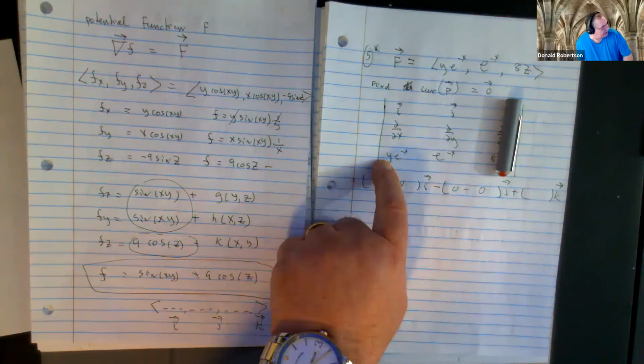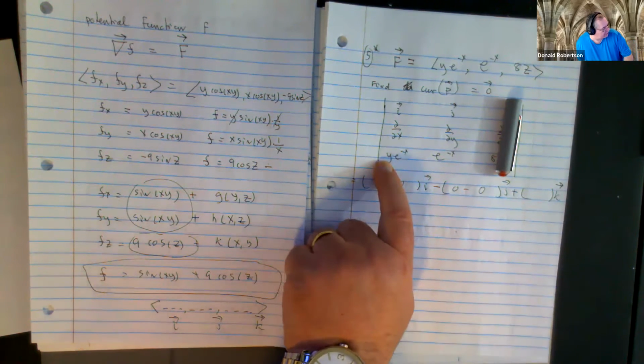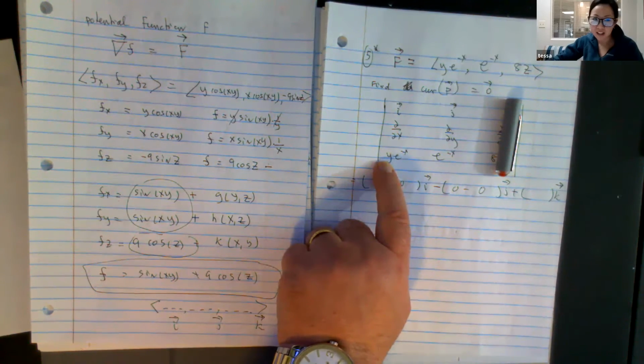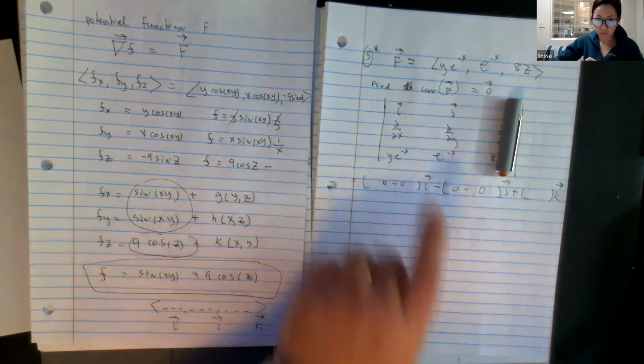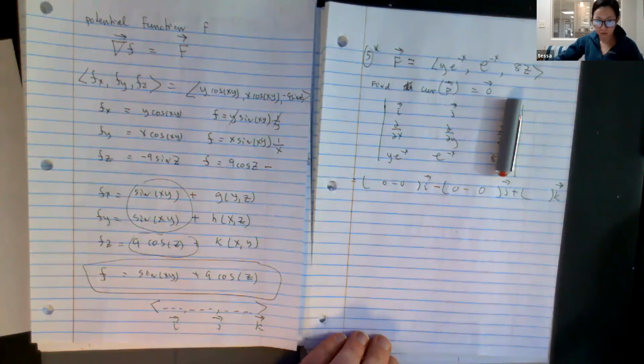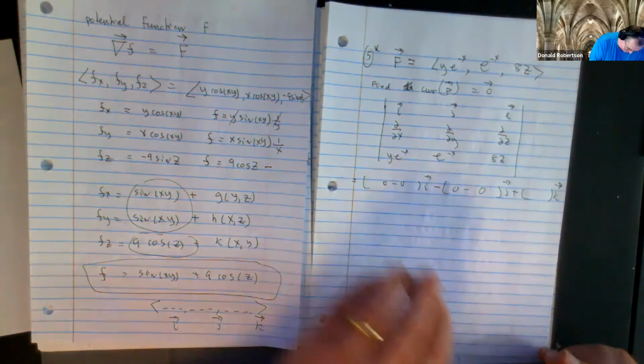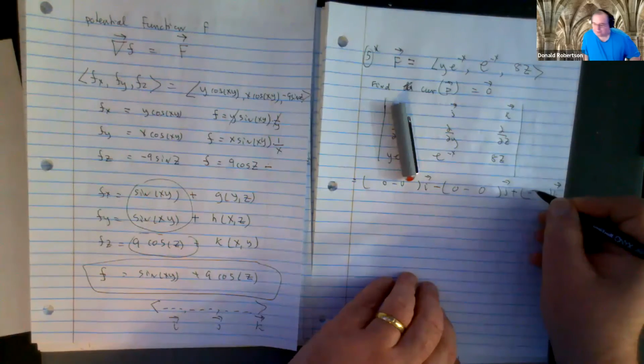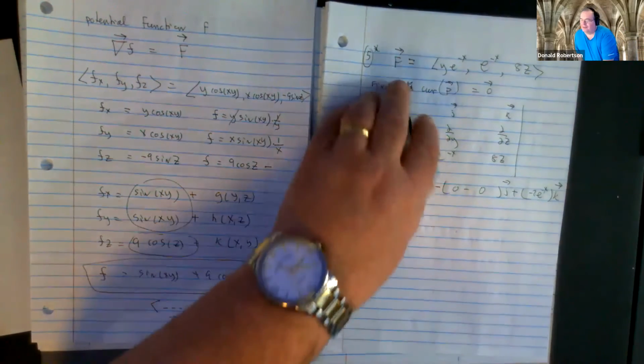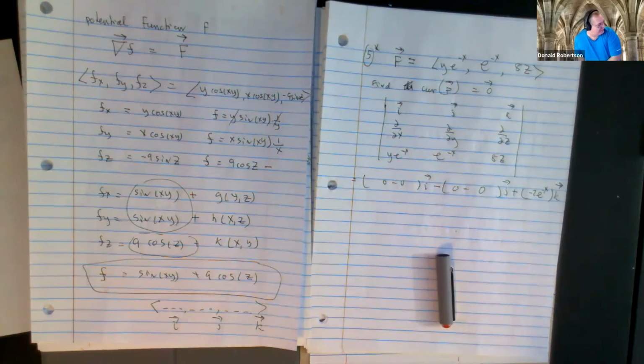Wait a minute, it is. Did I write the thing down? -2e negative x. Oh, yes. You got it. Which means it's not, which is the end of the answer.